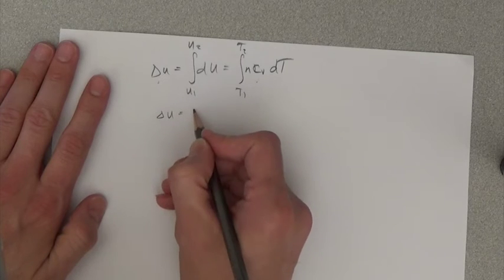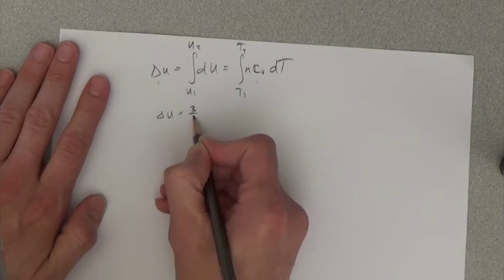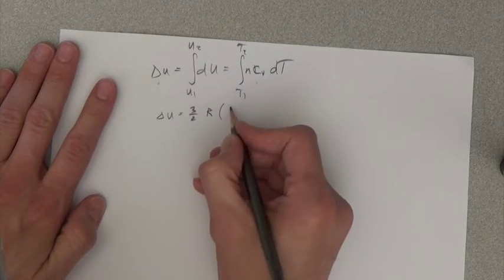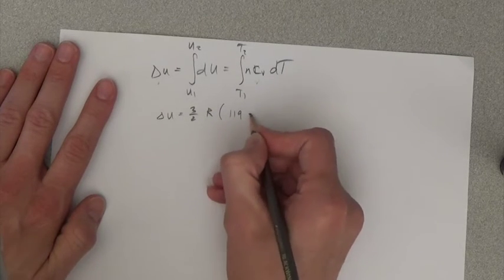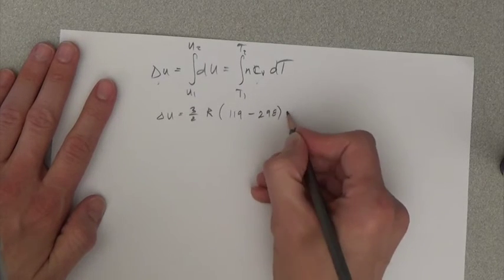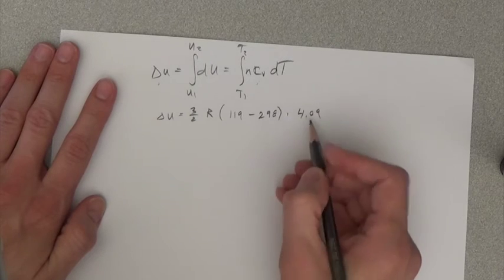Delta U is equal to 3/2 R times (119 minus 298) times 4.09.